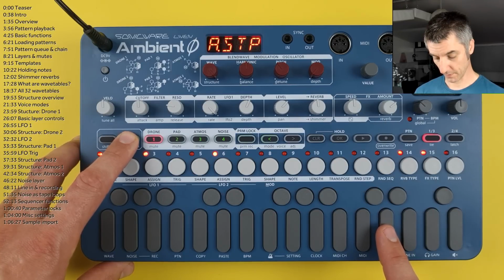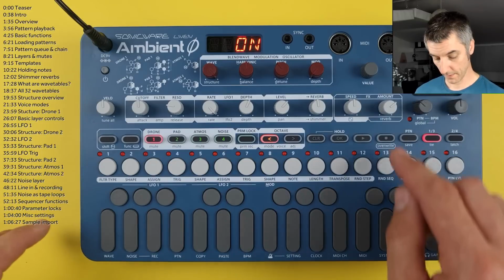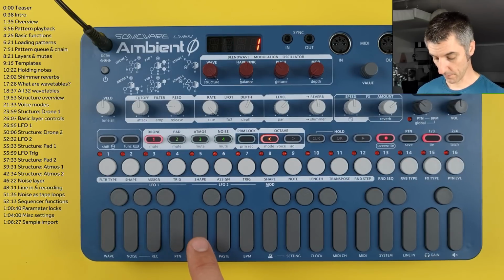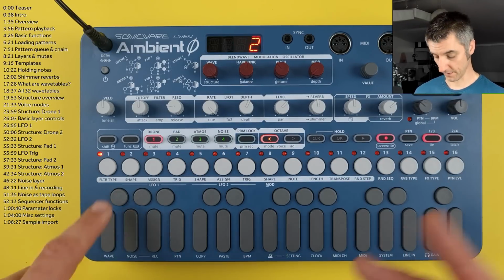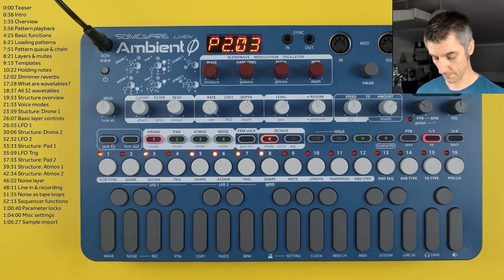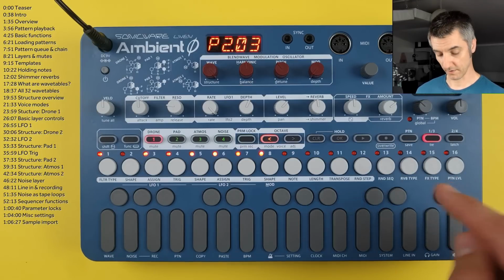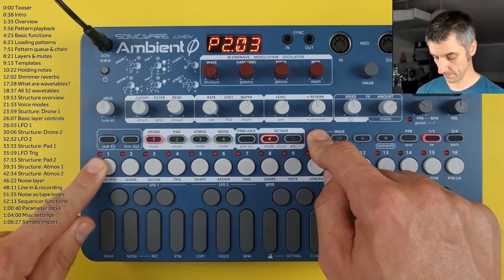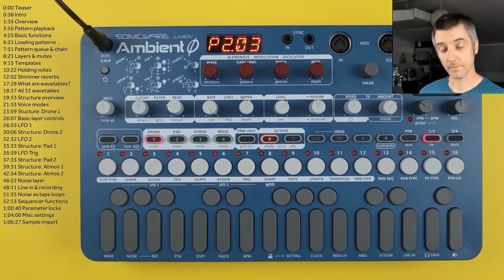With step recording, we can also use auto step, which is in the system menu. So scrolling around the system menu, auto step. If we turn that on and do the same thing, we can play a note and that will move automatically on to the next step. Which can be an easier way to enter information into the step sequencer. Obviously we can also play them in real time too.